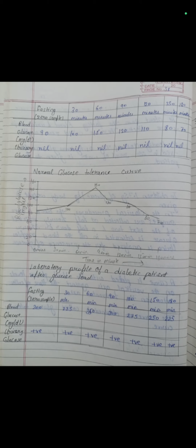At the interval of 60 minutes, blood glucose is 150 milligram per deciliter. In urine, glucose is nil. At the interval of 90 minutes, blood glucose is 120 milligram per deciliter, but in urine it is nil. Then at 120 minutes, the level of blood glucose is 110 milligram per deciliter, and in urine it is nil. Then at 150 minutes, blood glucose is 80 milligram per deciliter.